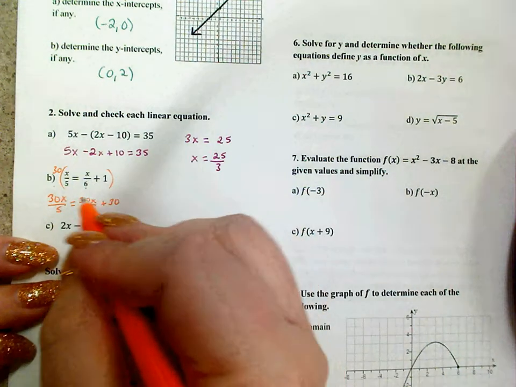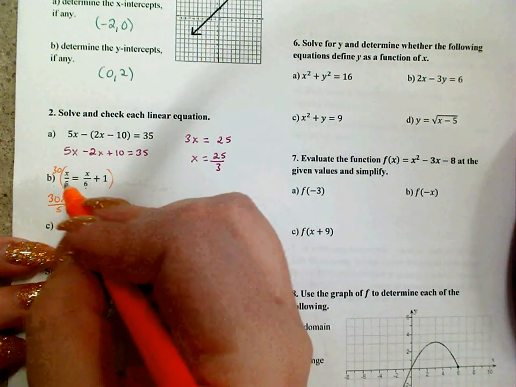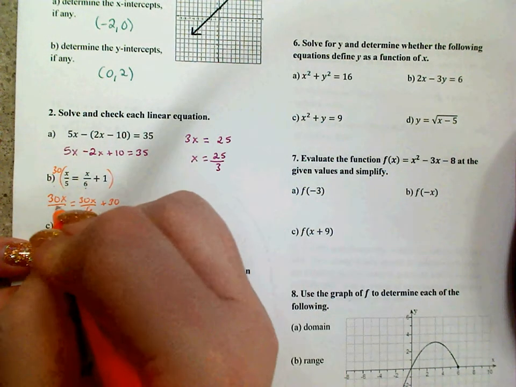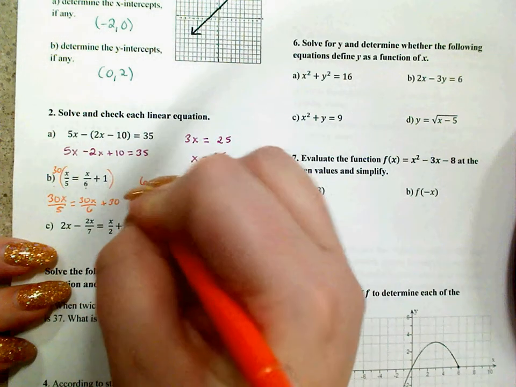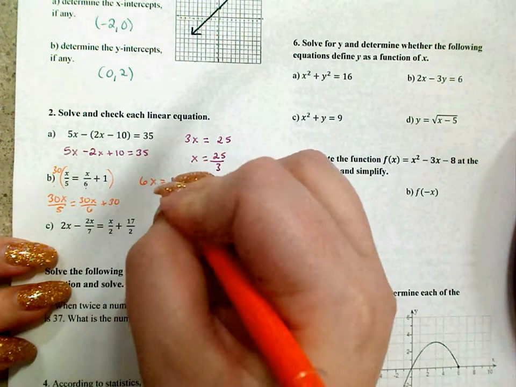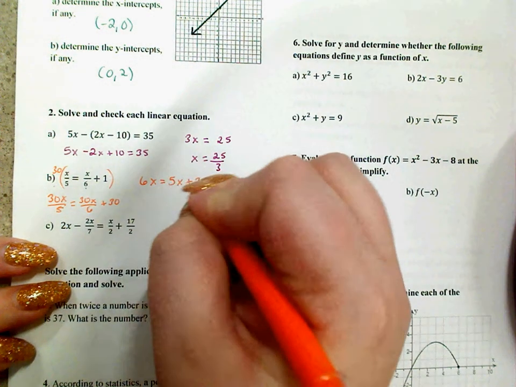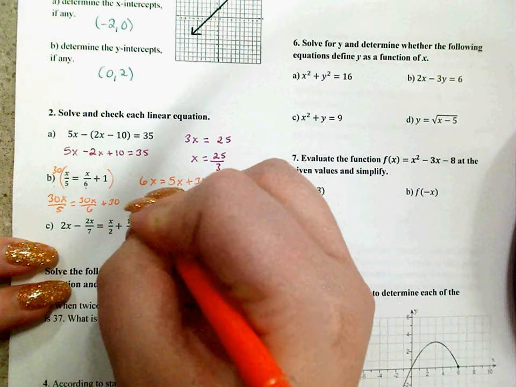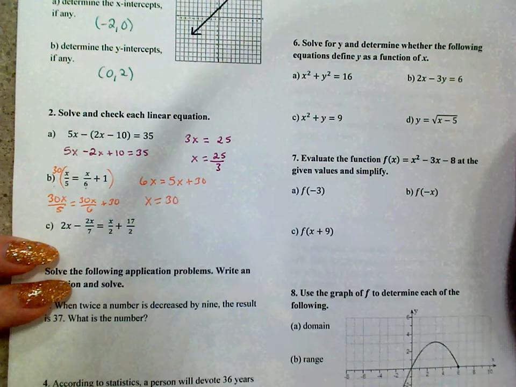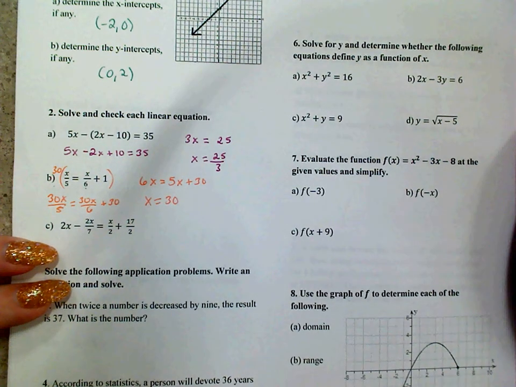Of course, you can do this in your head and just simplify as you go, but I wanted to go ahead and write it out. So 30 divided by 5 is 6. 30 divided by 6 is 5. And there we go. So we subtract 5x over, and you get x equals 30. On to the next one.